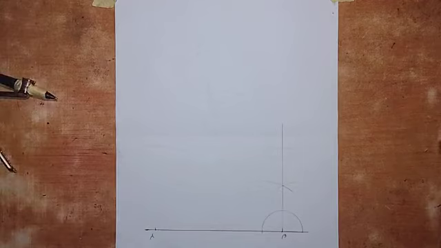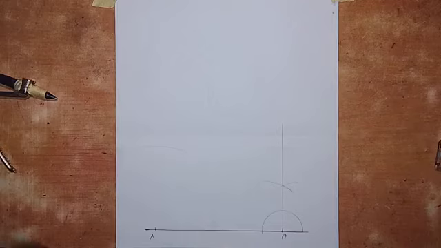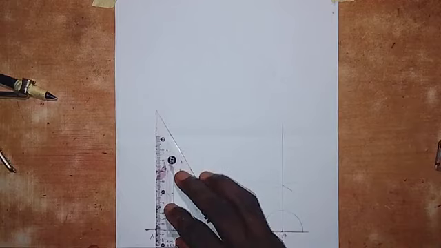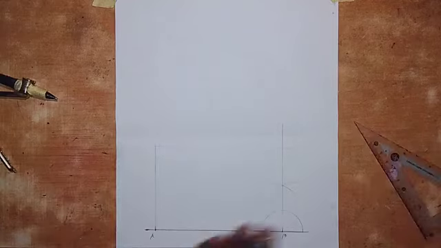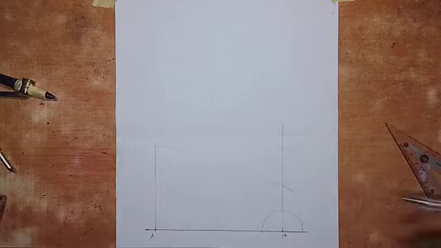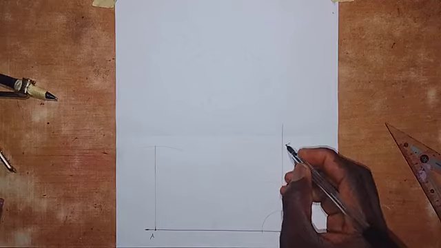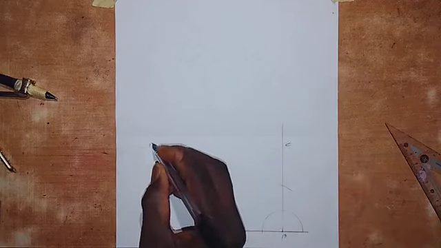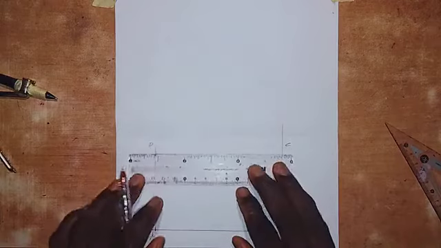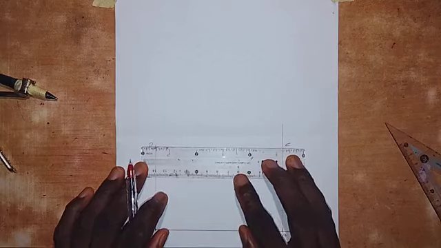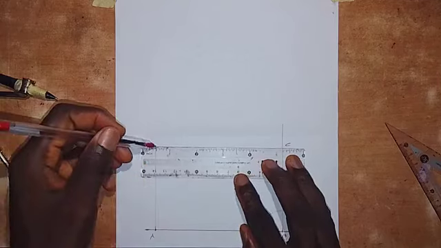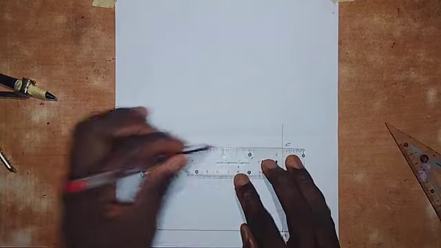Now I'm going to draw a vertical line at point A to touch the arc, like this. Then we can now join these 2 points together. If this is point C, and here we have point D, I'm going to join these 2 points together to form the given rectangle of length 120 millimeters and width 80 millimeters. So here we have the rectangle.